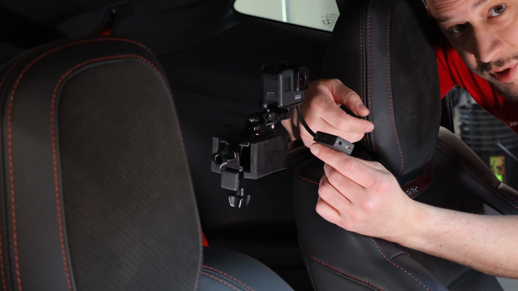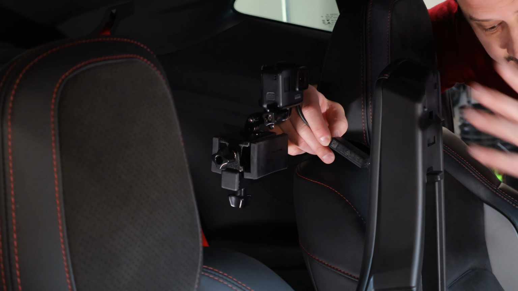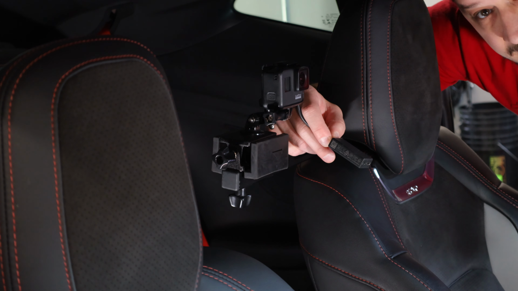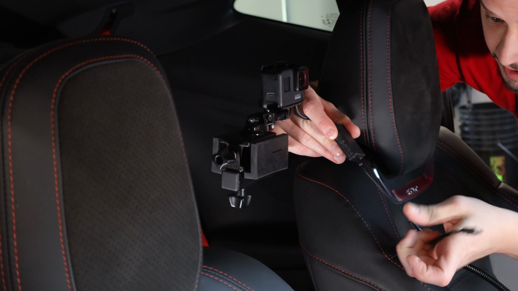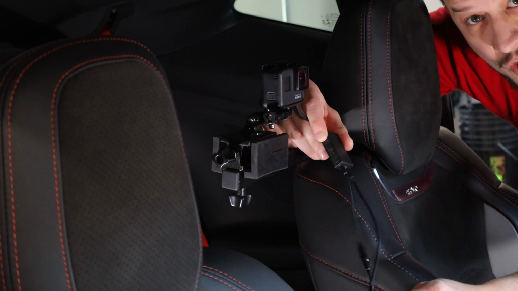Once you've got the adapter plugged in, all you need to do is then grab your USB power and microphone audio jack, plug them in, and you are ready to go.